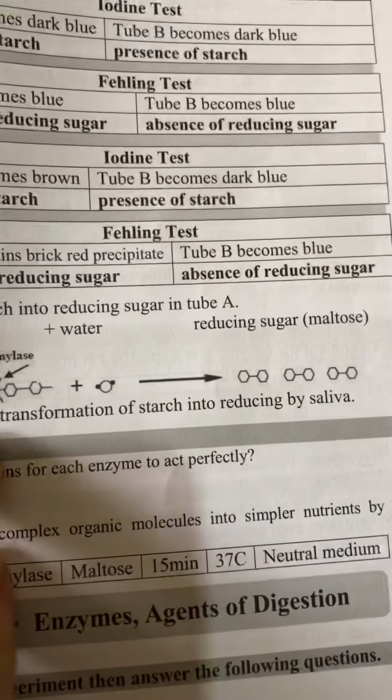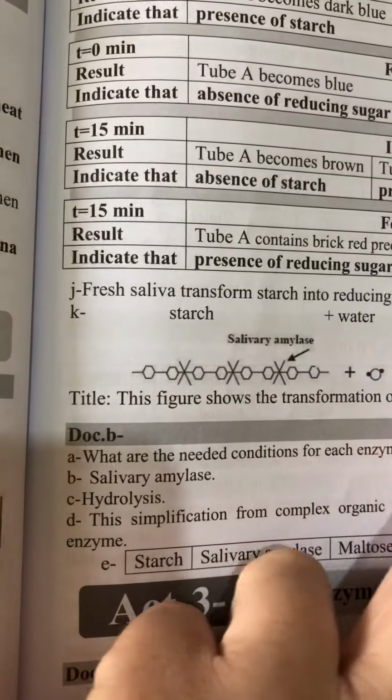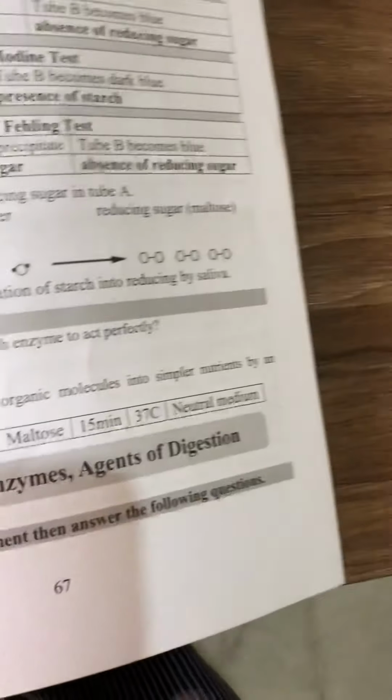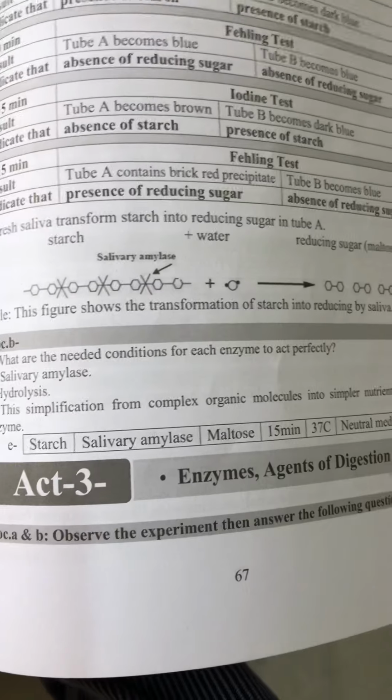So you have lots of sugar here and it's transformed into two sugars. So you have polysaccharide transformed into disaccharide. This is the schema, and do not forget the title.